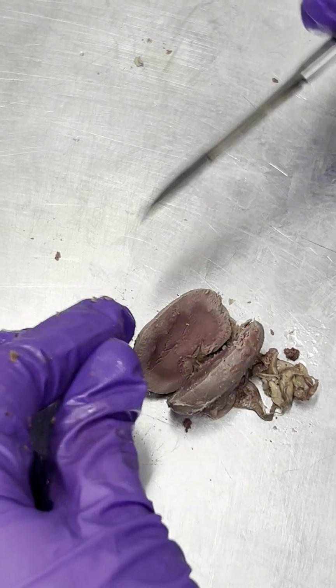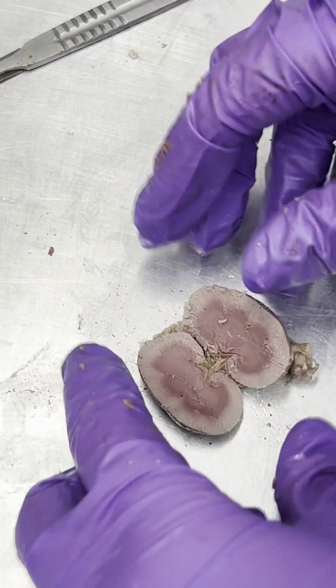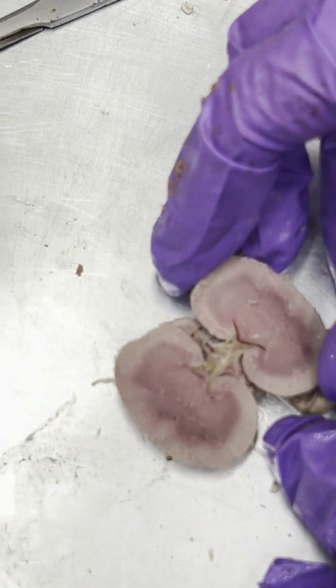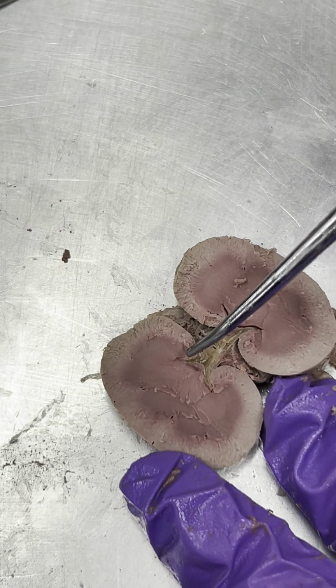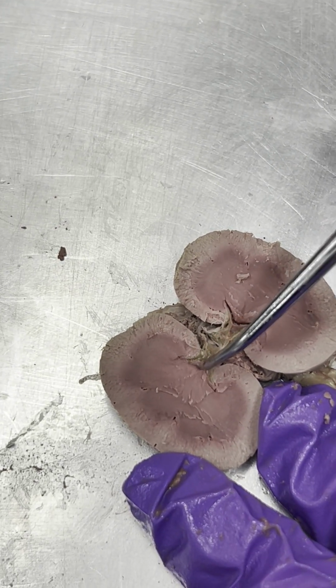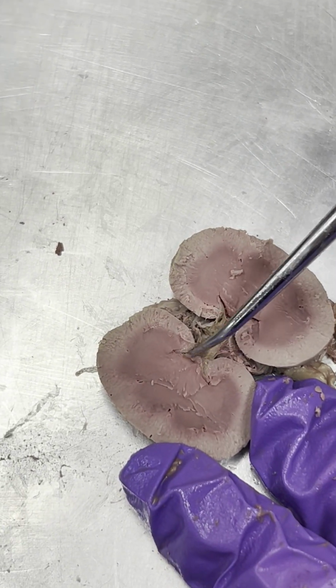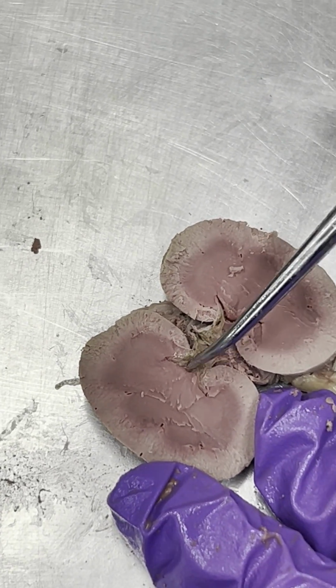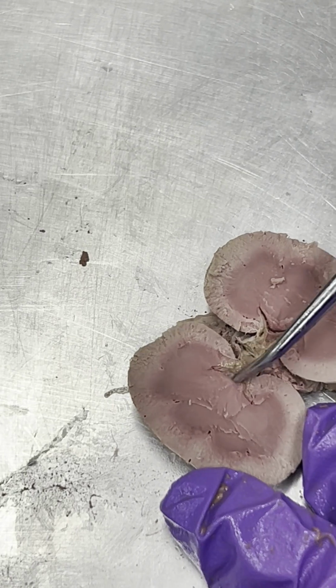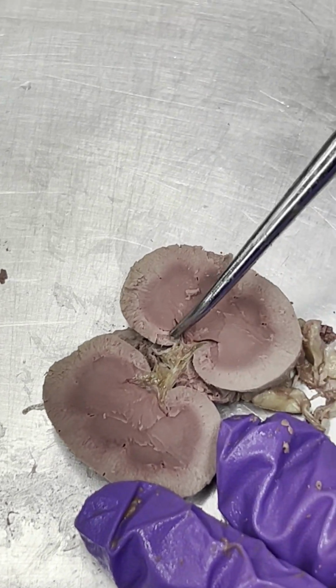Now this cat's not dyed, so it'll look even prettier in an animal where it was dyed. But if we look into the area that would be the hilus of the kidney on the outside where those vessels are coming in, on the inside we call that the renal sinus. So on each side, here's the renal sinus.